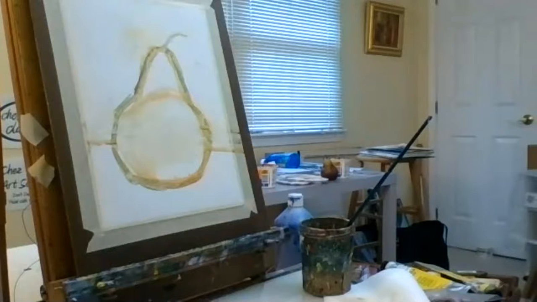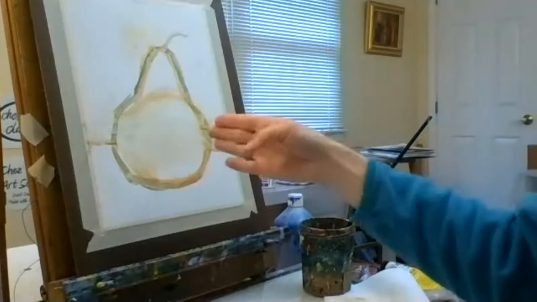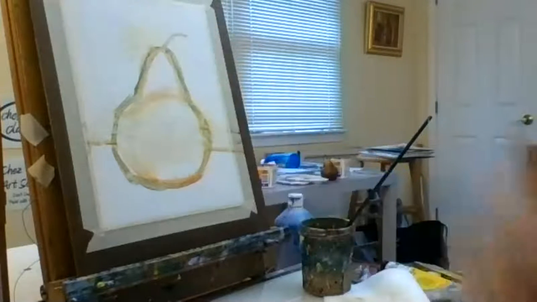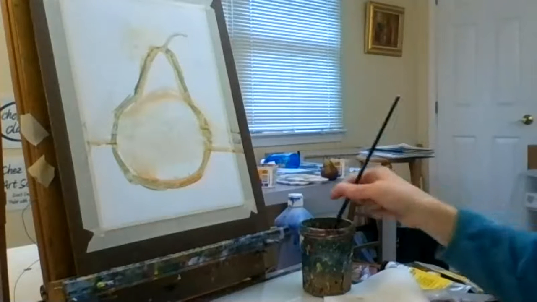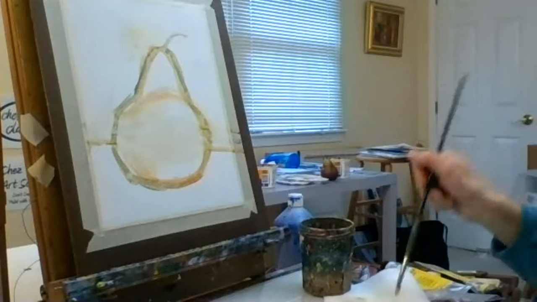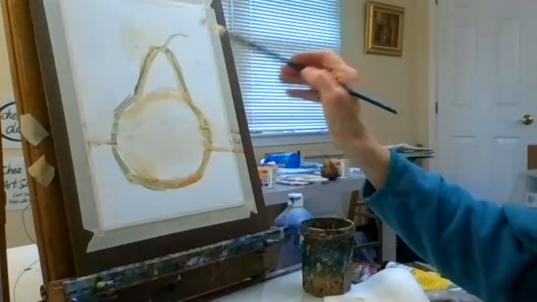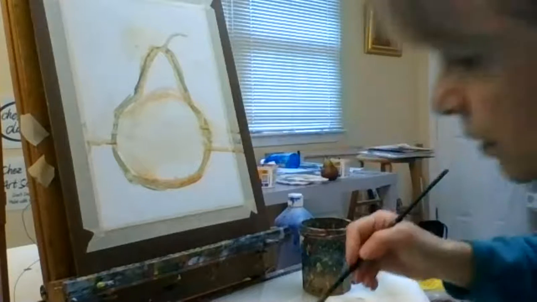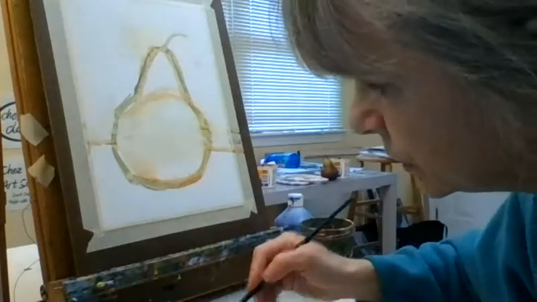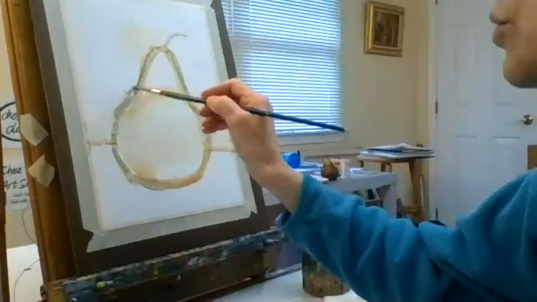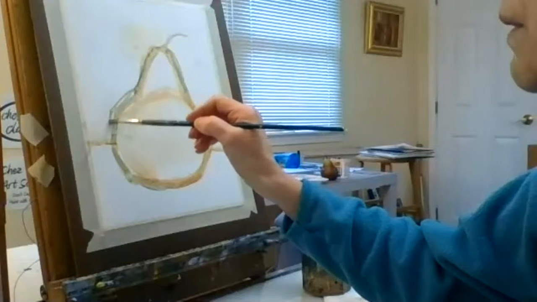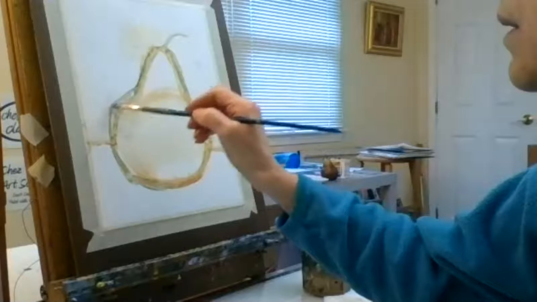And now I can look at this drawing. I can look at my pear, and I can still make changes if I want to. For example, I can see that the round part, compared to this top part, could be a little larger. So I could adjust it before I go on to painting it. I think it would be better if it were like this.